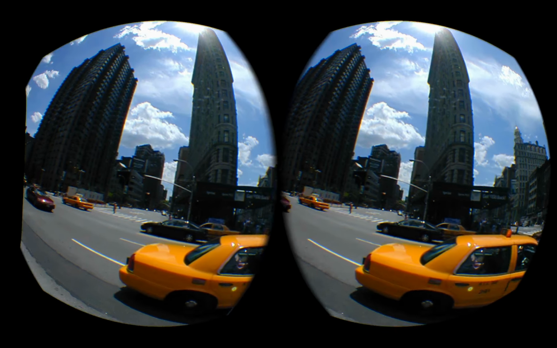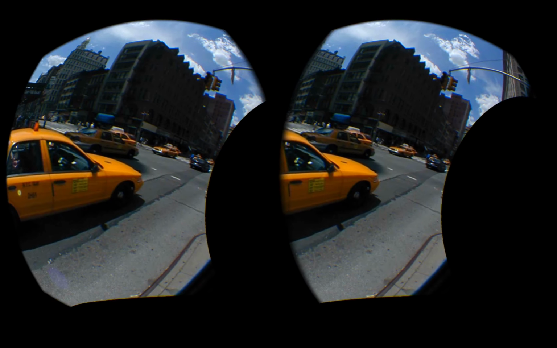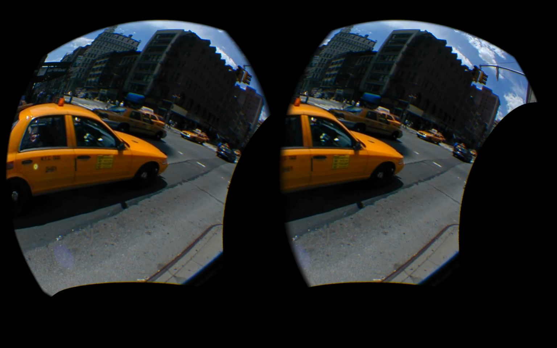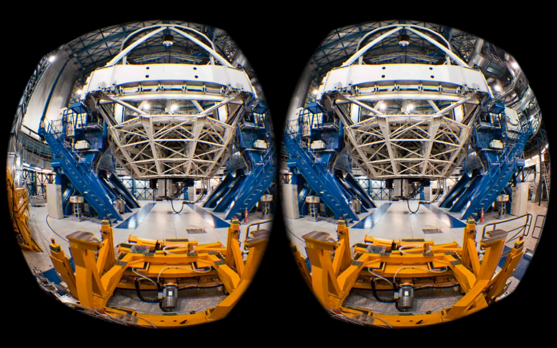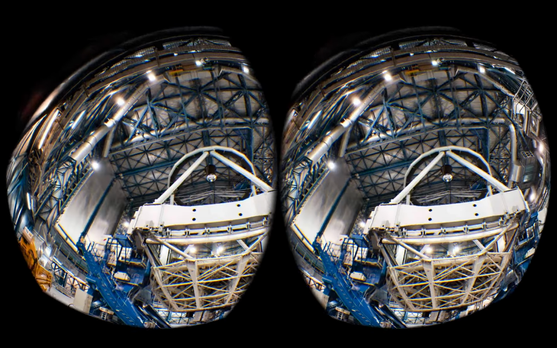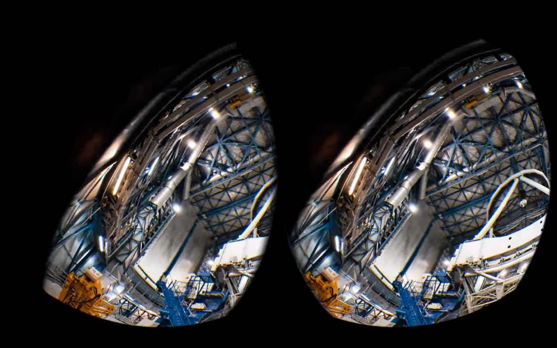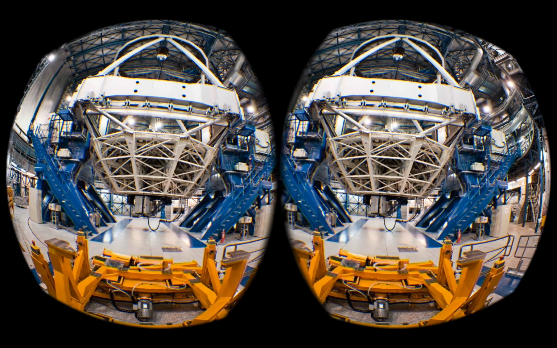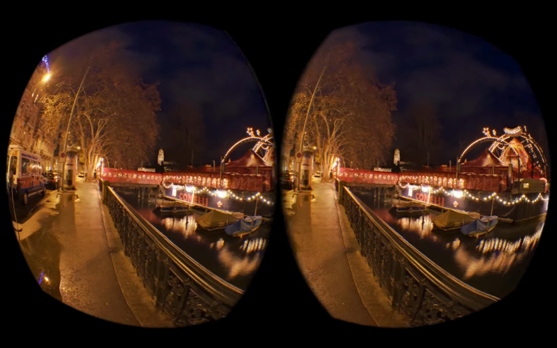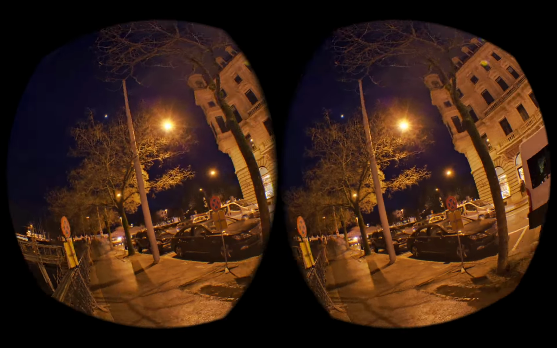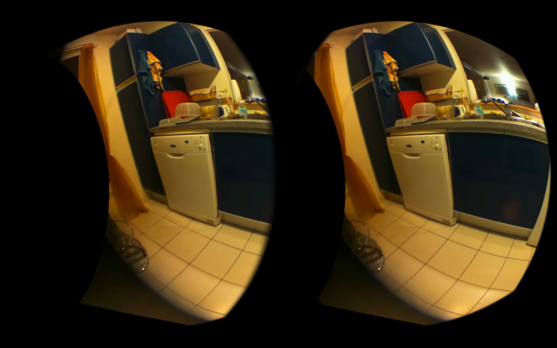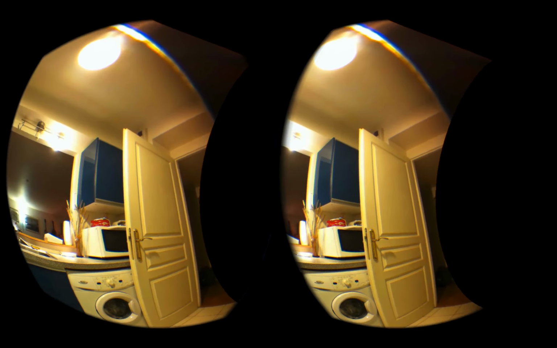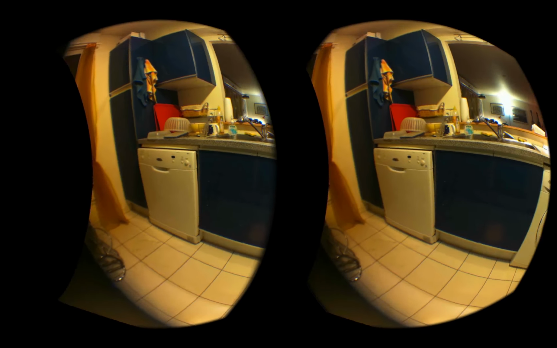Next image. This was the panoramic photo, the fisheye photo done with an iPhone. You can see everything is corrected. Next image. This is a 180 degree panoramic photo. This is a 360 photo. Next image. This is a photo probably done with a fisheye adapter for a smartphone.